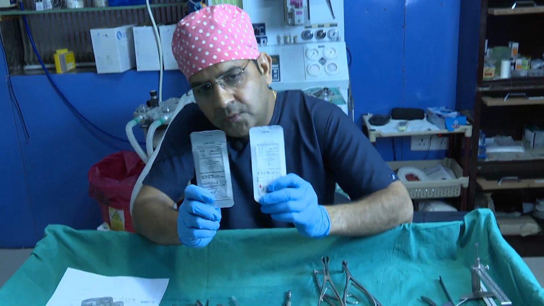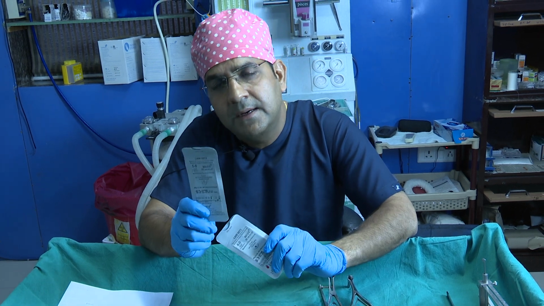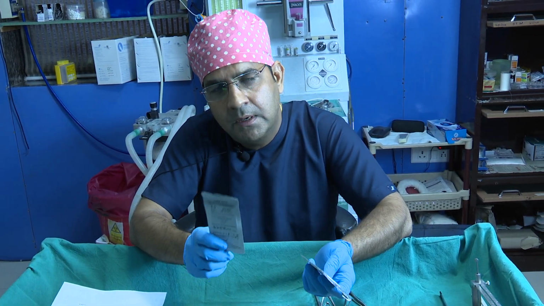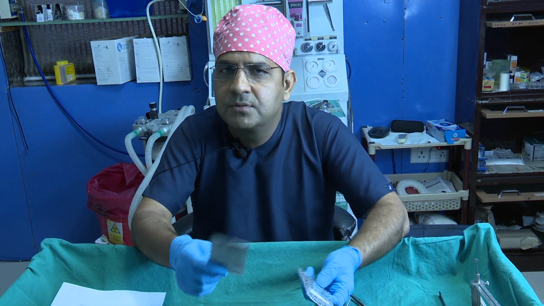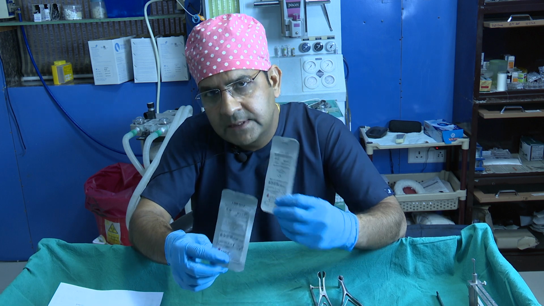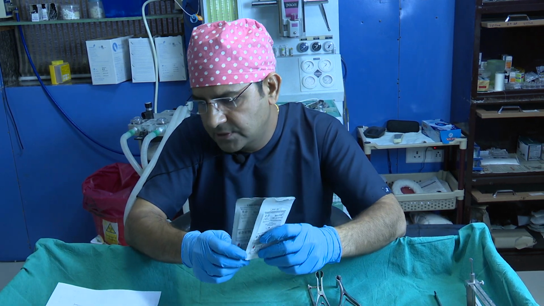So of these 4-0 and 5-0 sutures, I usually use the 5-0 suture for dome creating sutures, for the interdomal suture, for the Tarumi oblique sutures. For different types of sutures we use the 5-0, and for the fixation of any graft you use this 4-0 PDS suture.